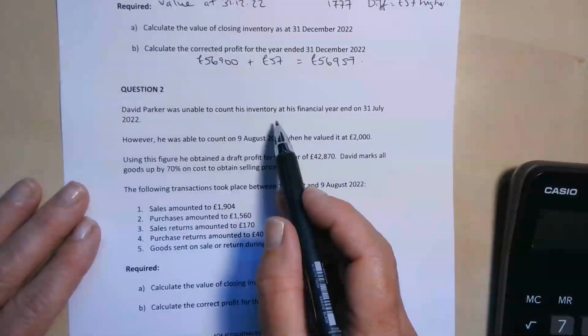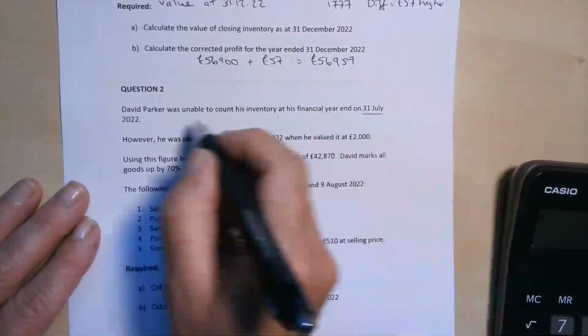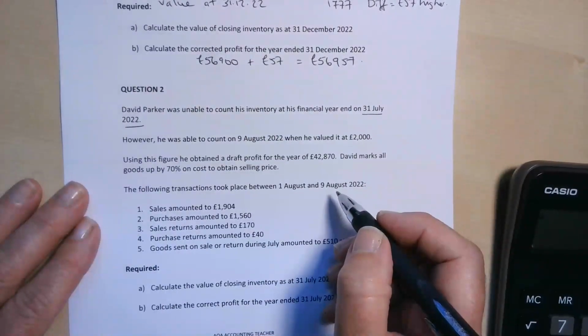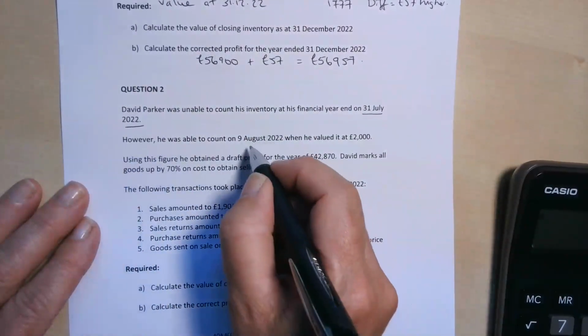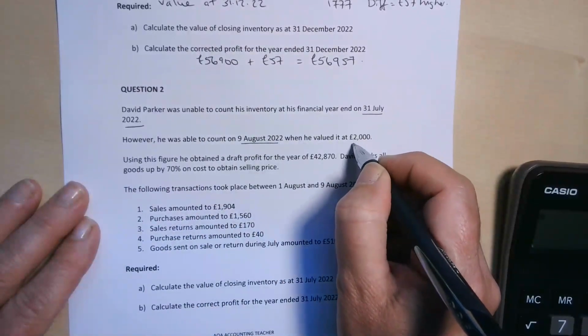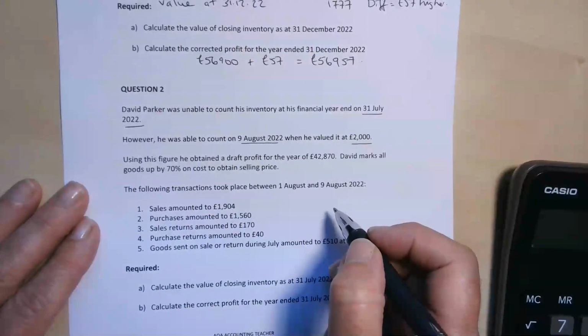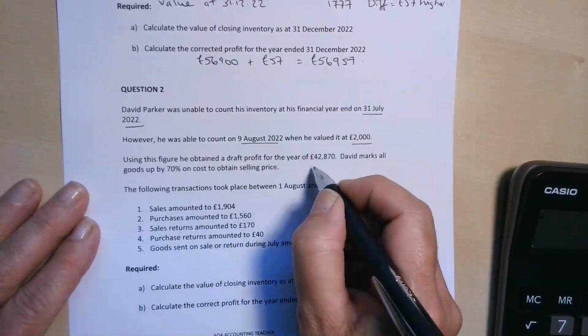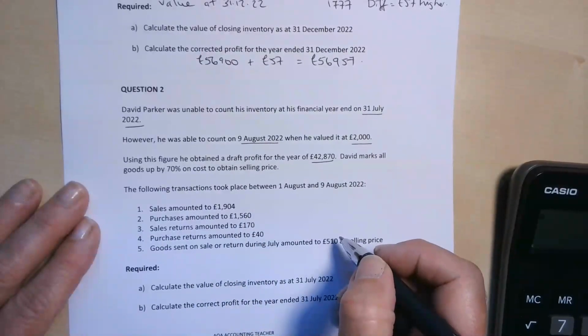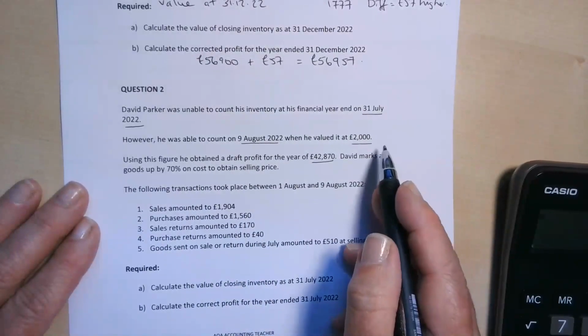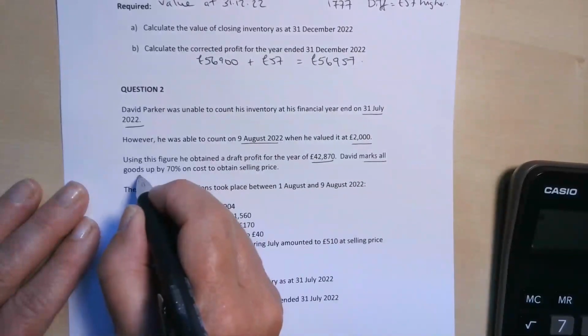Okay. Let's look at another one then. David Parker was unable to count his inventory at his year end, which was the 31st of July 22. He was able to count it though on the 9th of August 22 when it was valued at £2,000. Using this figure, he obtained a draft profit of 42,870, and David marks all goods up by 70%.